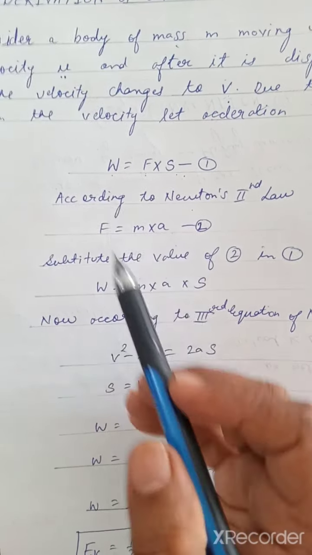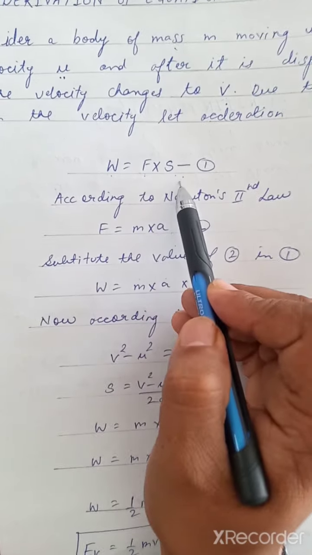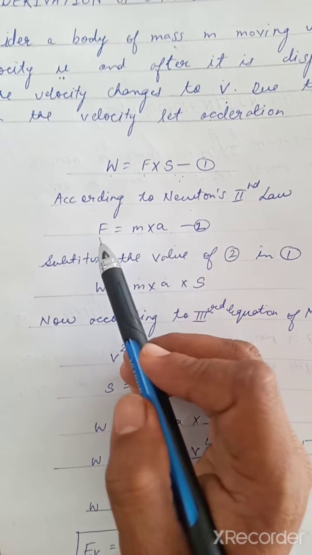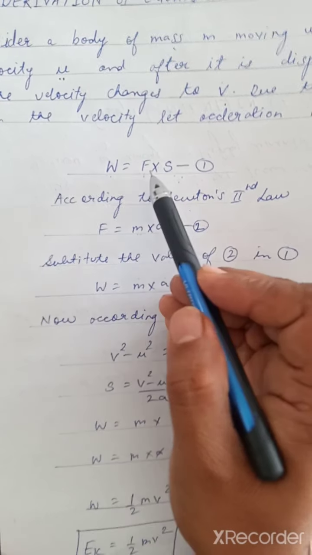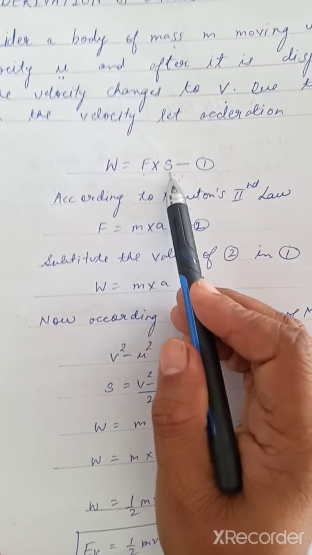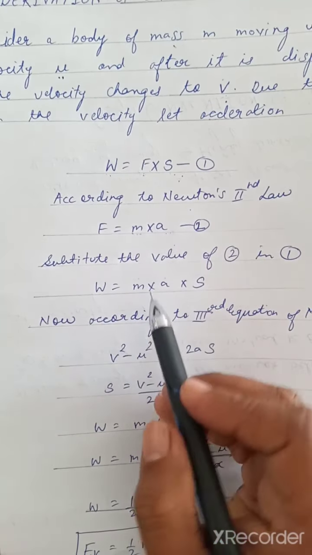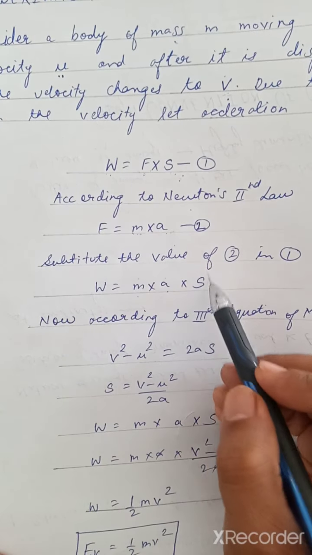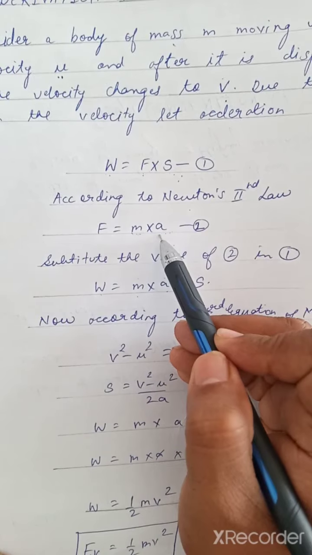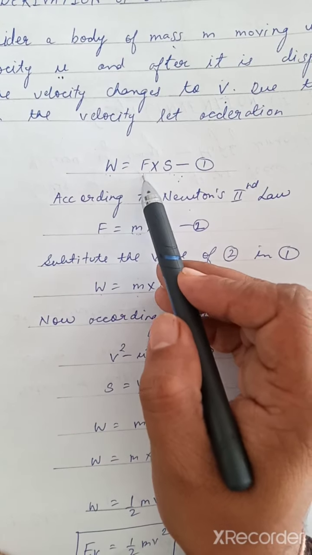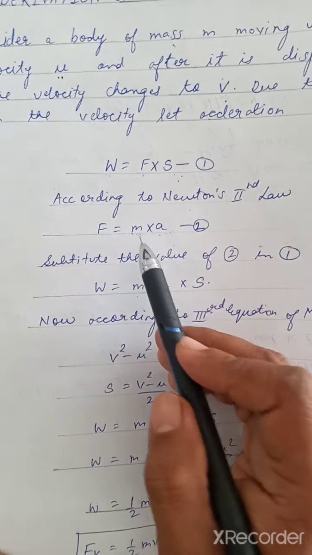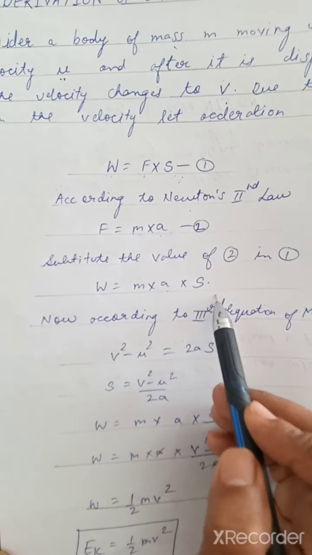Now when you substitute this value, we know that W equals F into S, and F according to Newton's law is m into a. So substitute this value of F into this equation. When you write W equals F into S, in place of F you write m into a, and S. So you are substituting the value F, m into a, here, and S.